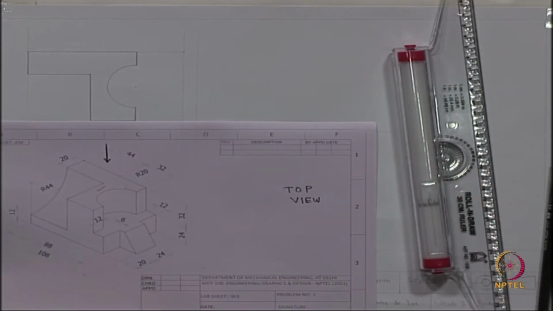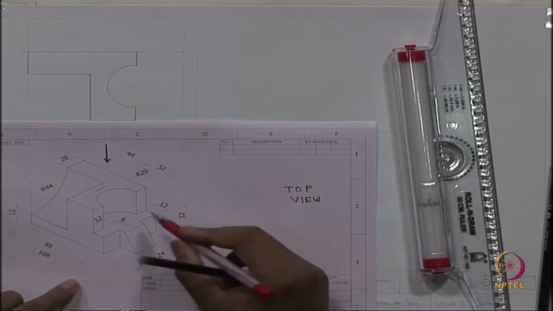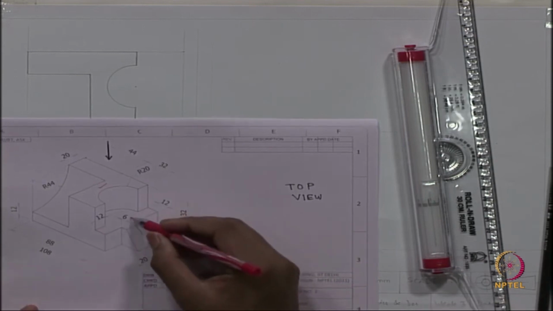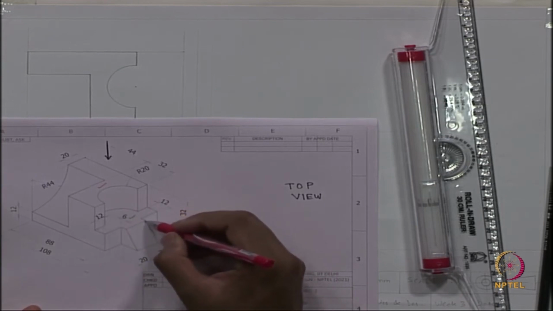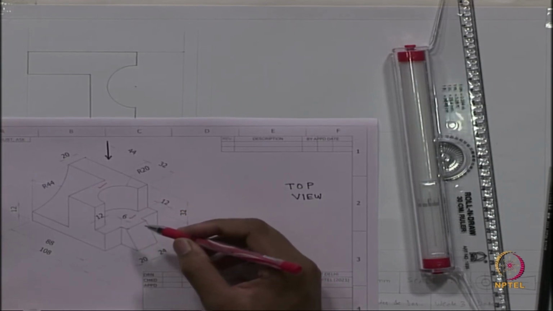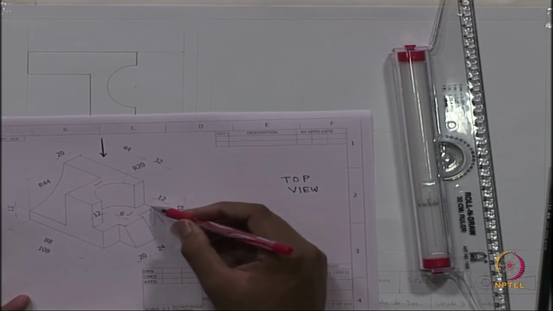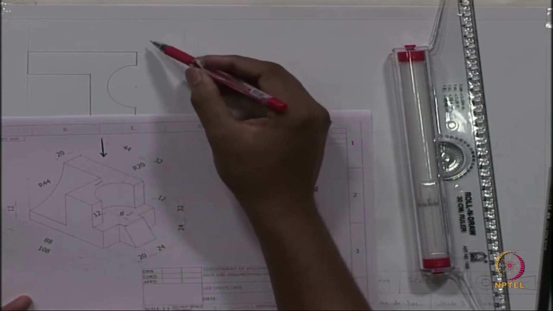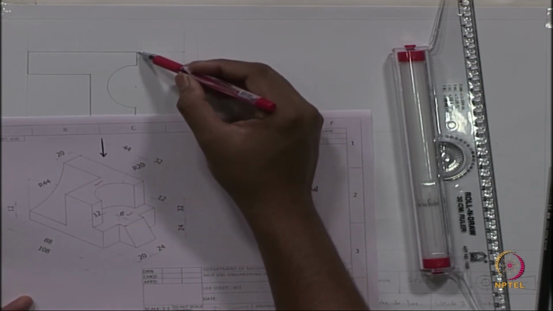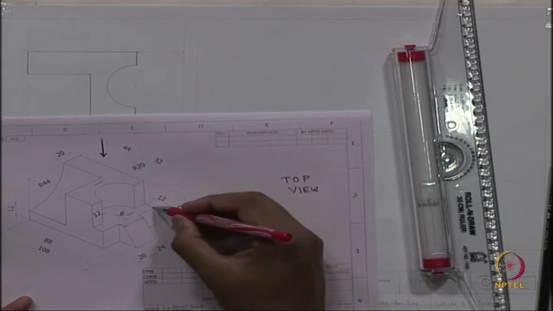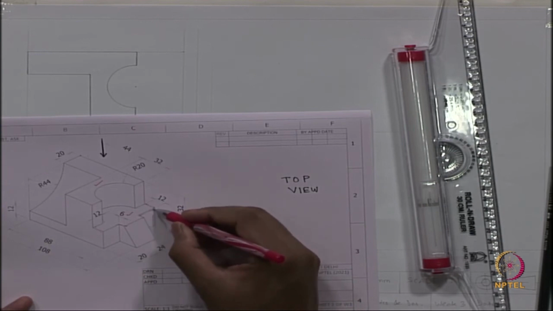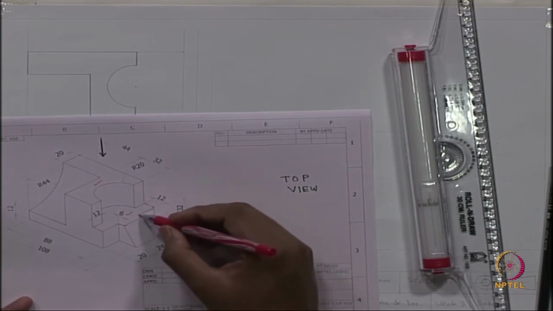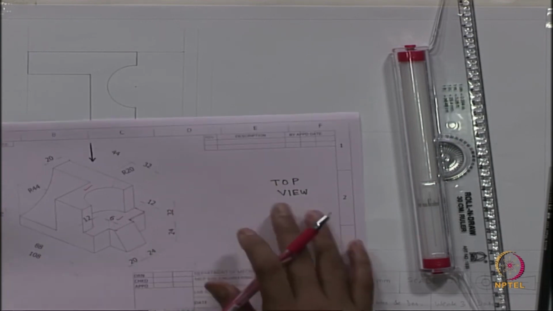The next part I will draw is this part, this whole area, this whole round area and this. How to draw this part? In your drawing, from here it will start at a length of first a length of 12, then a length of 20, then a length of 6. We will draw that.